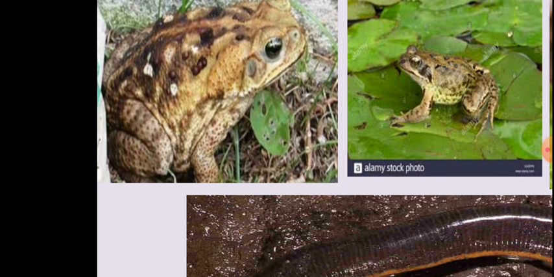Respiration may be through lungs. When they are on land, they respire through lungs. When they are in water, they respire through skin. And when they are small, in the larval stage, the larva of the frog is called a tadpole. It looks like a small fish. So when they are in the form of larva, they respire through gills.